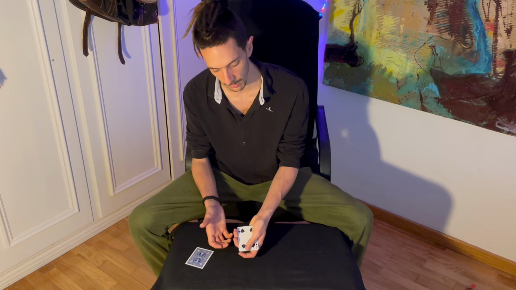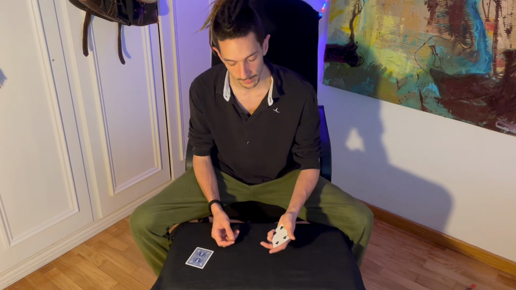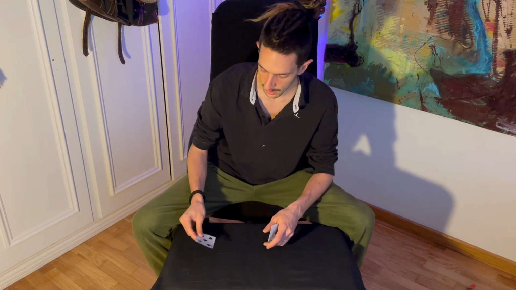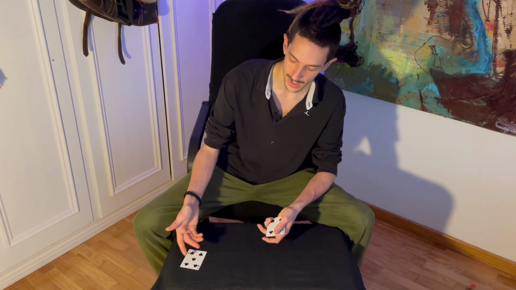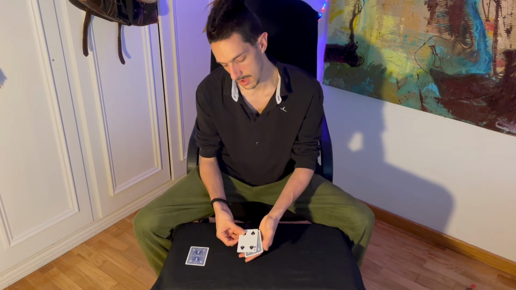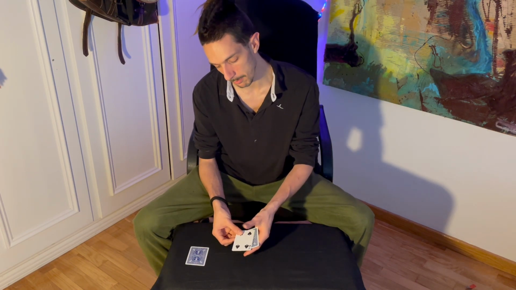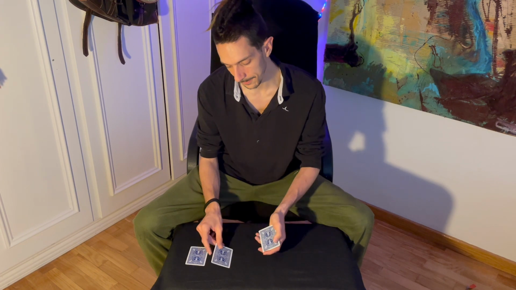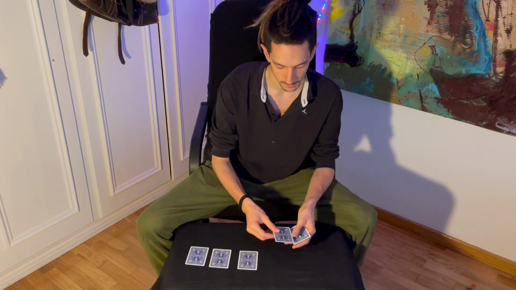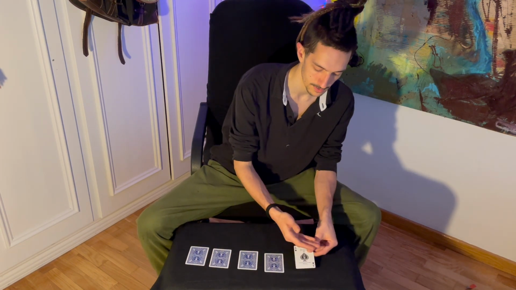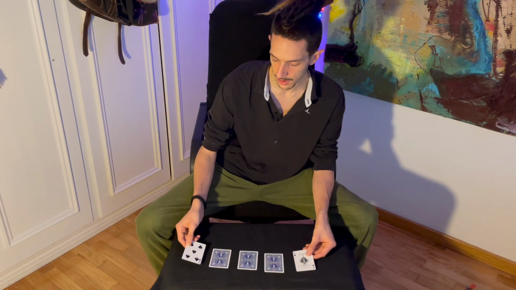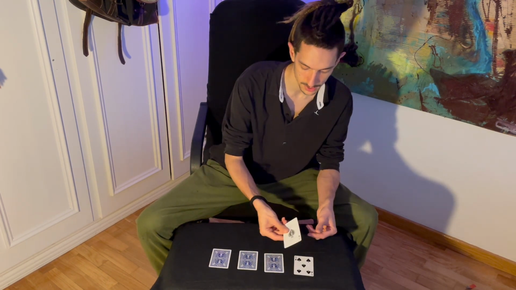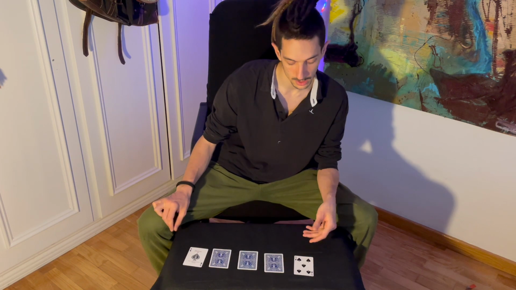I cover with my pinky the 5. Okay, again 5, and then with my thumb 4, 3, 2, and 1. This is the order. But if I switch, this is the 5.